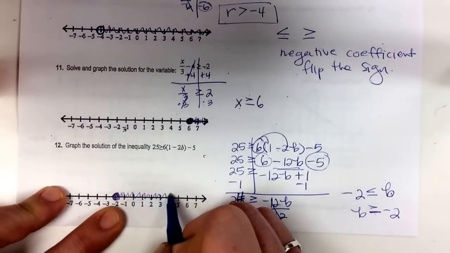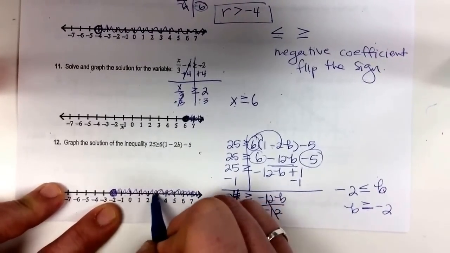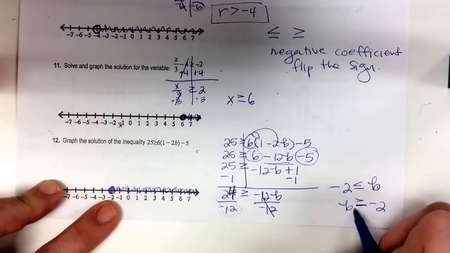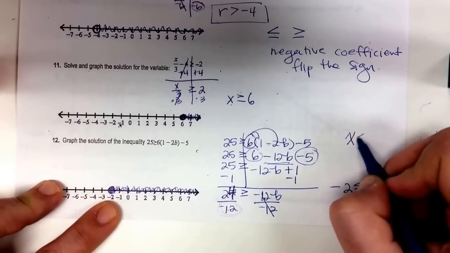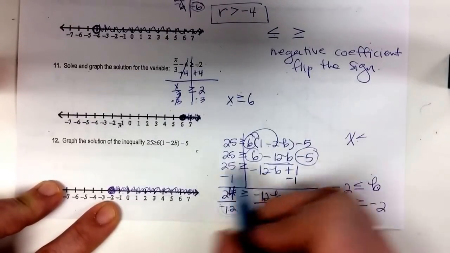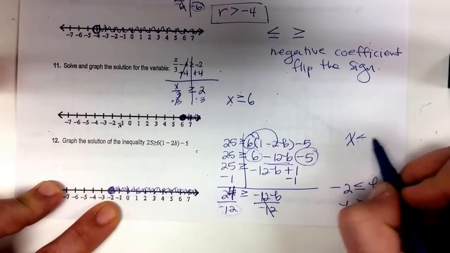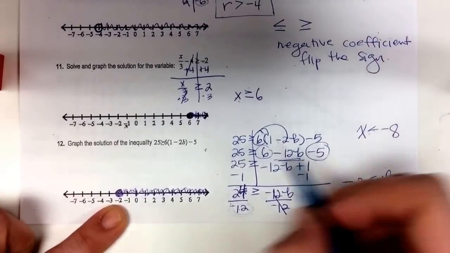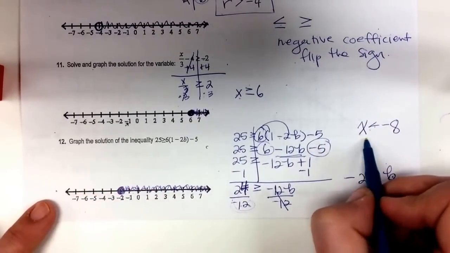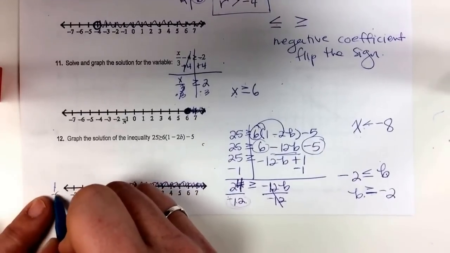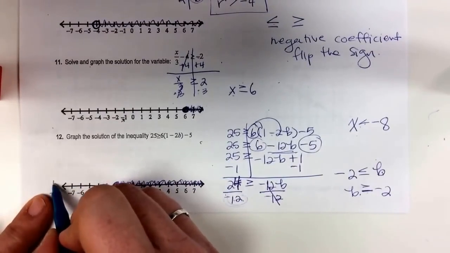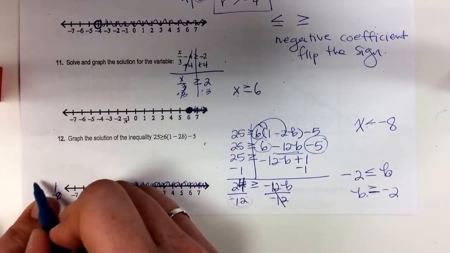Now every example on your review has shading up. You would shade down if x was smaller. So if I had the inequality x is less than negative 8, I would find negative 8, and since x is less than, getting smaller is to the left, so I would shade below.